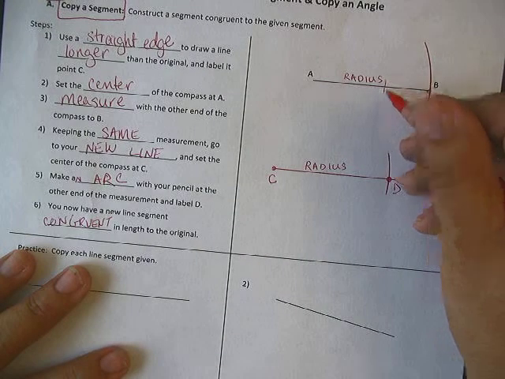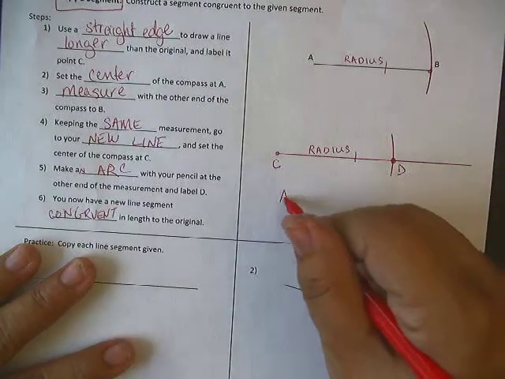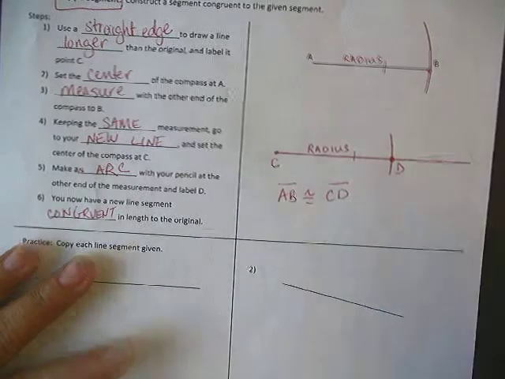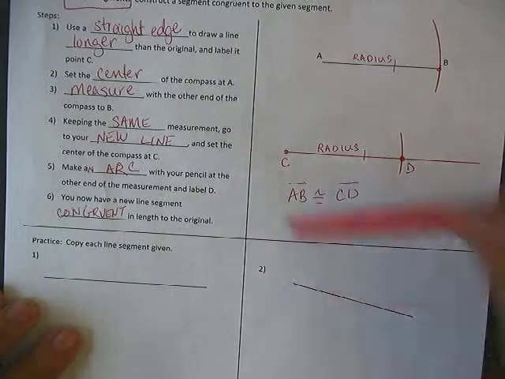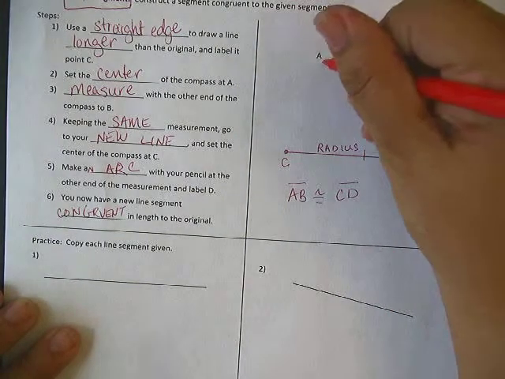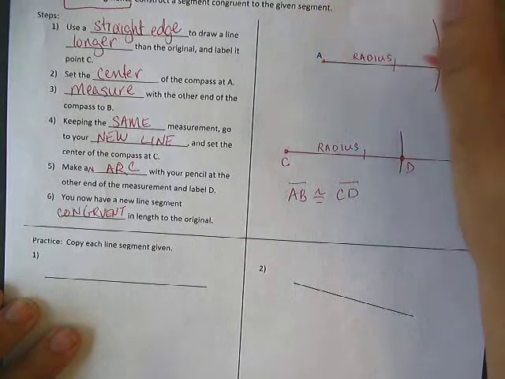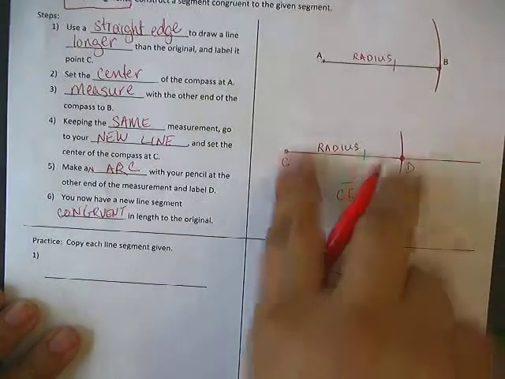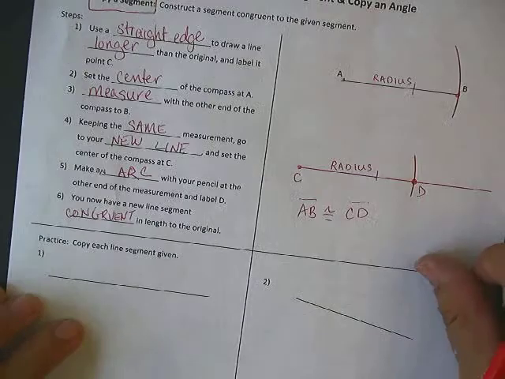So these two are congruent. AB is congruent to CD. And that's basically it. Straight edge to make your starting line. Put your center here and make your point C. Put your center here, measure this, make an arc, and then come down here and make exactly the same arc right there, and you're done.